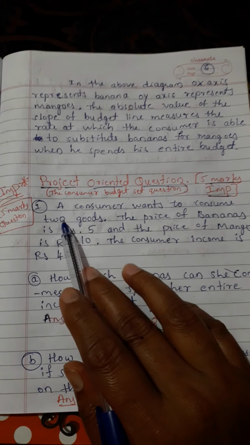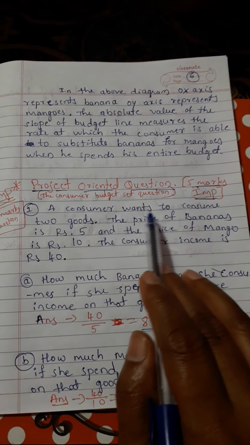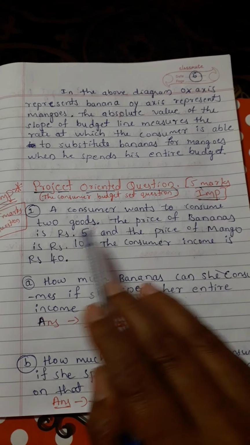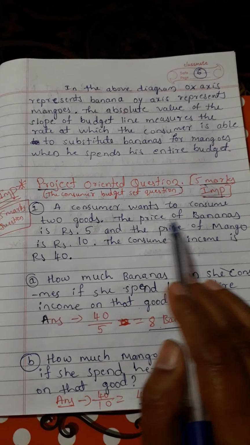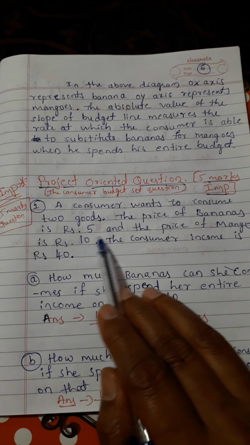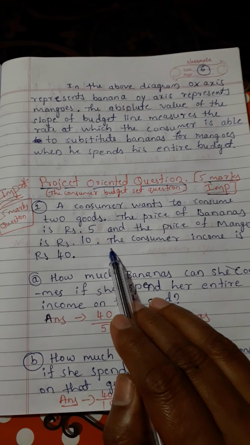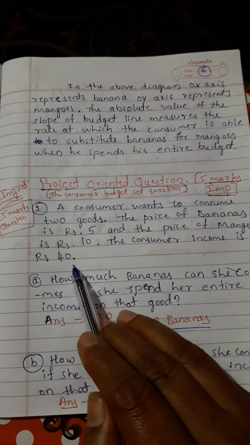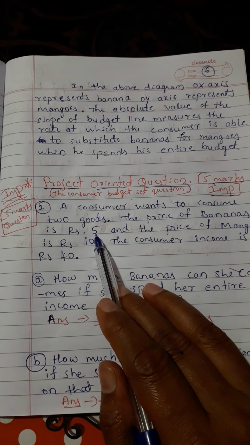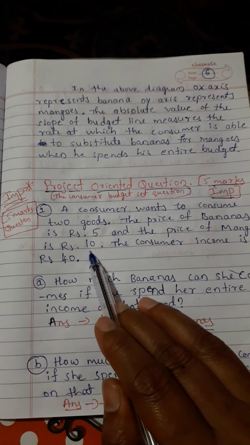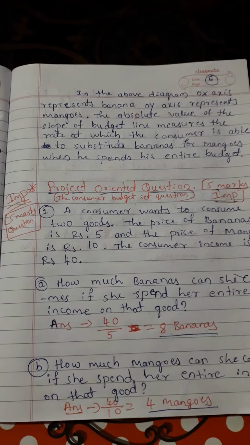Okay, what is the question? A consumer wants to consume 2 goods. The price of bananas is rupees 5 and the price of mangoes is rupees 10. The consumer's income is 40 rupees. Banana price 5 rupees, mango price 10 rupees, income 40 rupees is given.